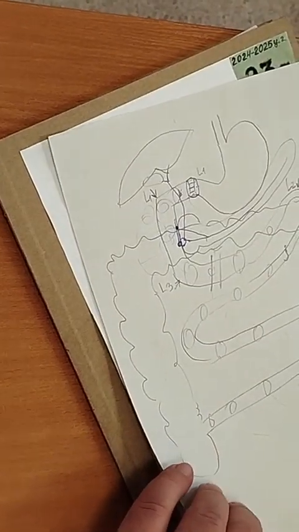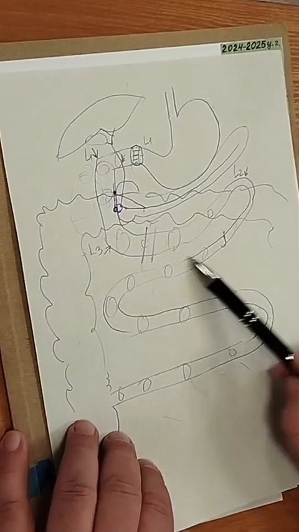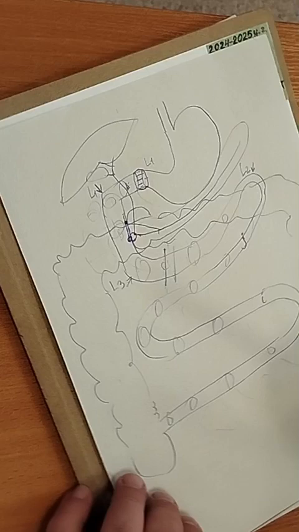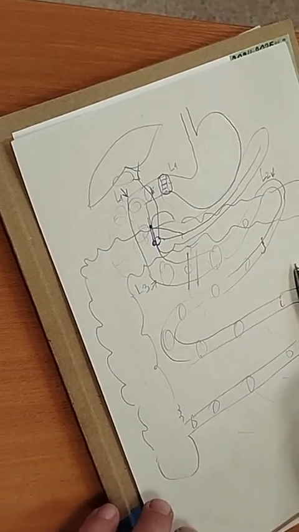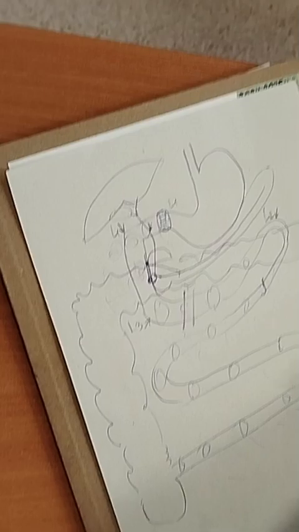Now, I already said that there is no clear border between the jejunum and ileum, but, oh, in a minute, can you move this?